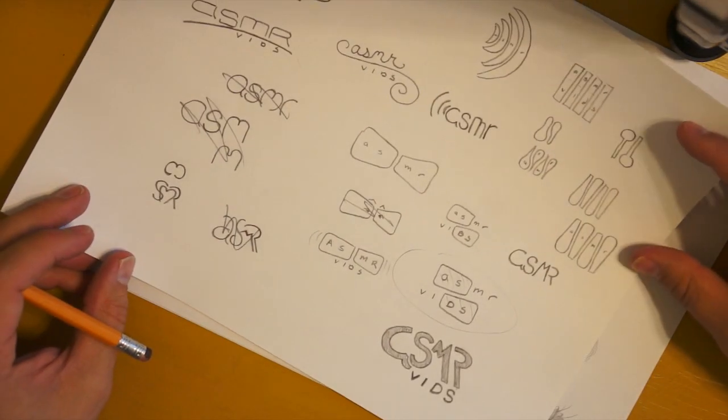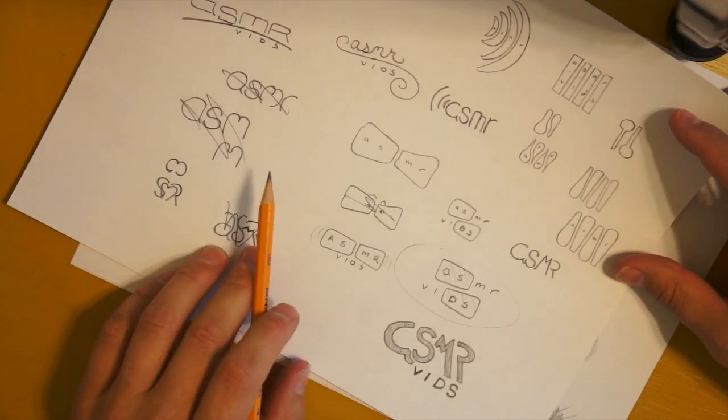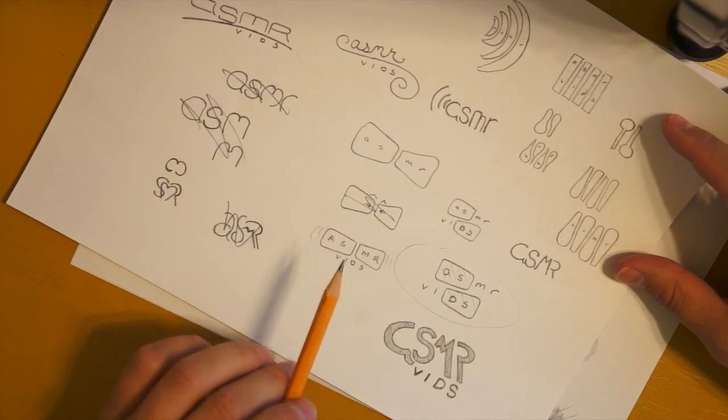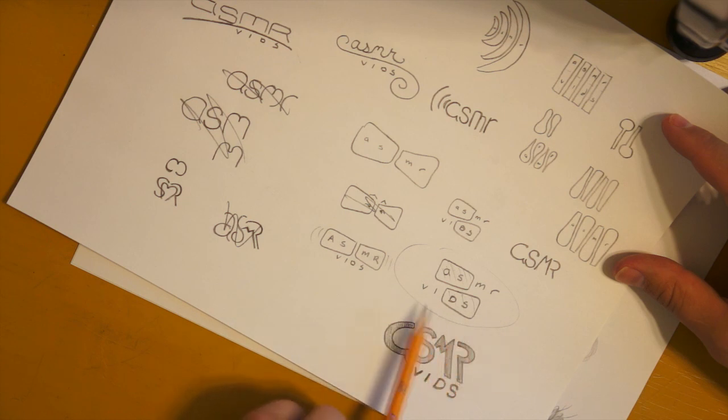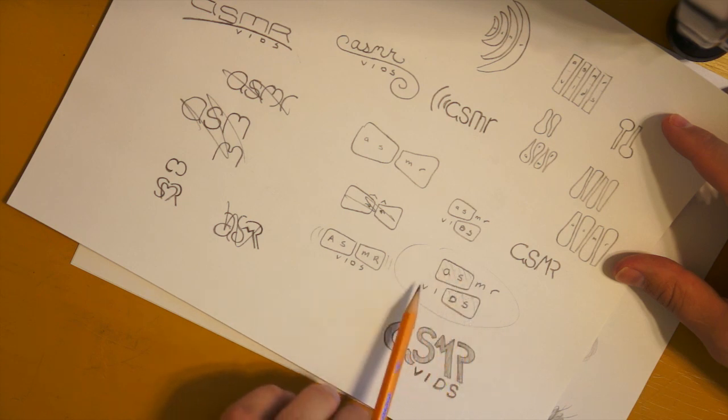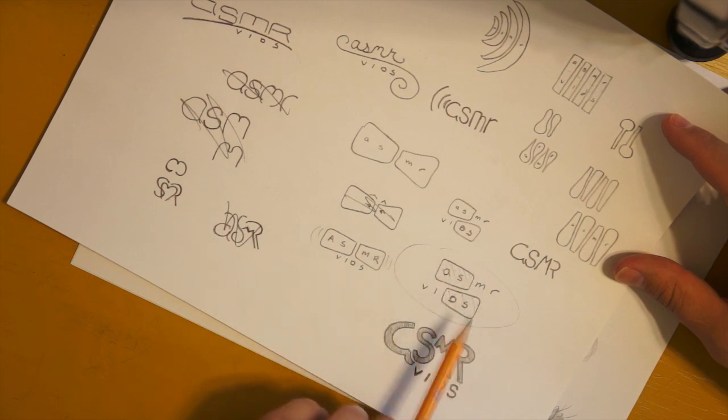And I kind of worked a little bit on my own as well. I had some brainstorms, so I started drawing and came up with this idea, which I kind of like to play around with a little bit.